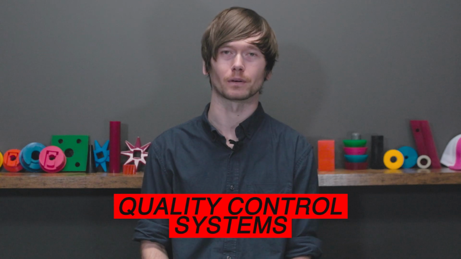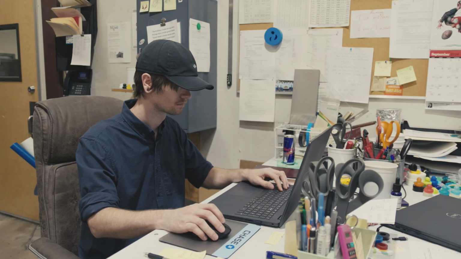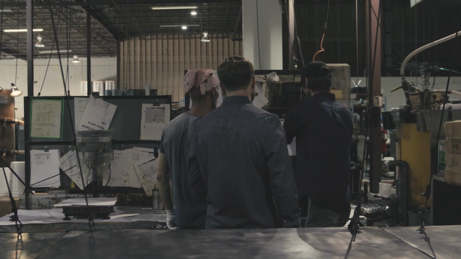I think the most significant part of our quality control system here is largely the fact that our employees fill out a report that immediately goes to production. So as soon as a defect is caught, it makes its way back to the employee to hopefully prevent any future issues with that production.